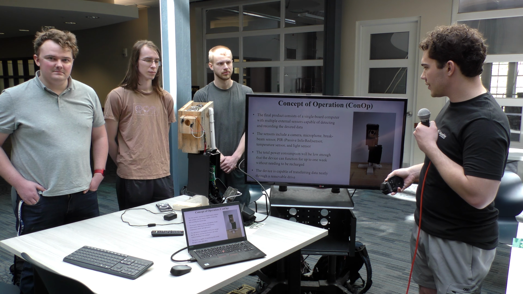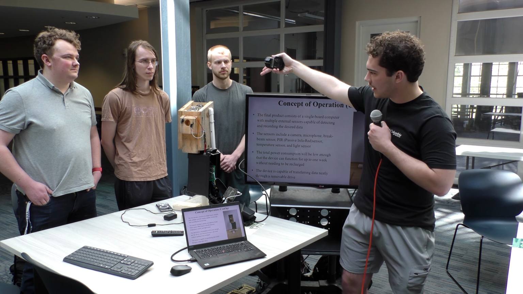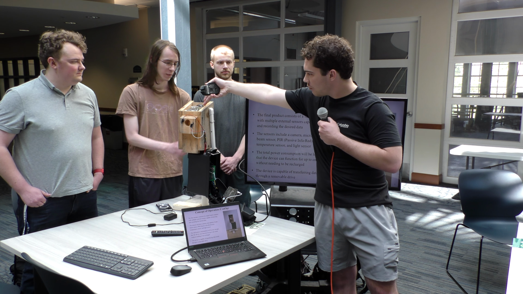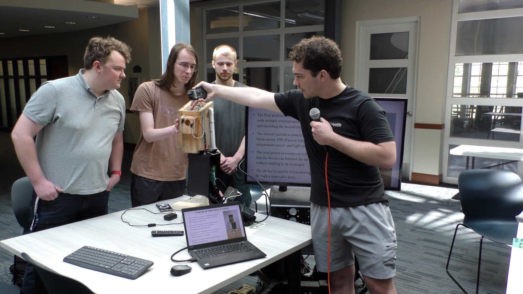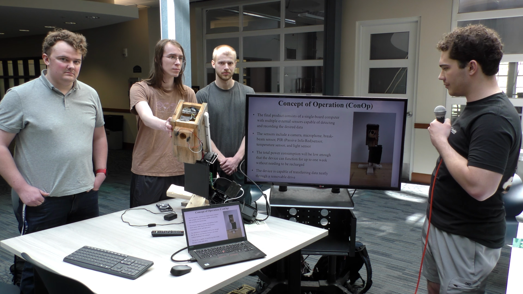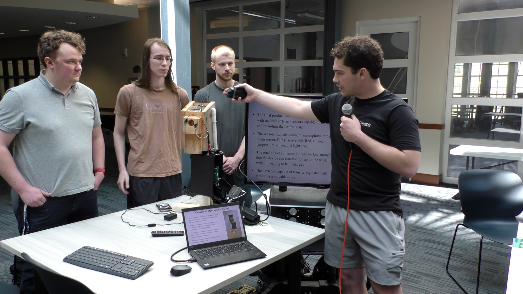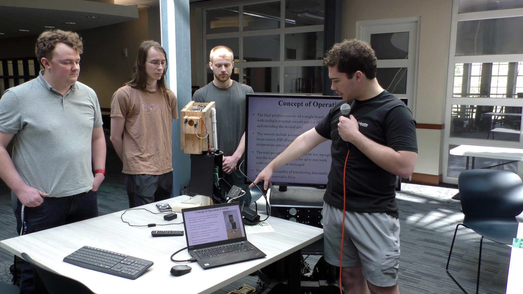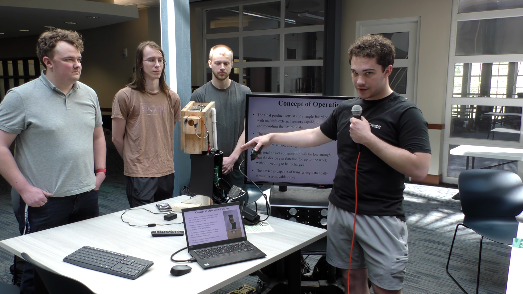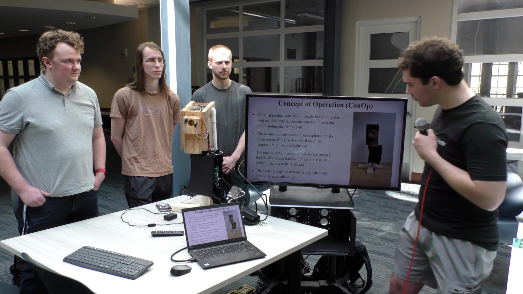And then we have a break beam sensor in the front here for triggering the camera, as well as the microphone that is here, and a PIR sensor inside for detecting motion if there's any activity inside the nest while they're just sitting in there. All of these sensors are controlled by a Raspberry Pi 3B Plus, and the information collected is stored on a USB flash drive.